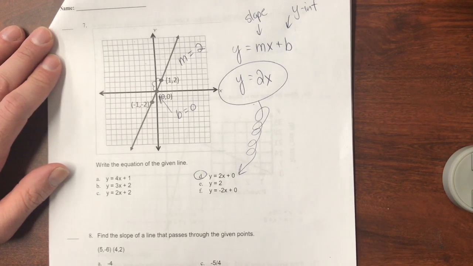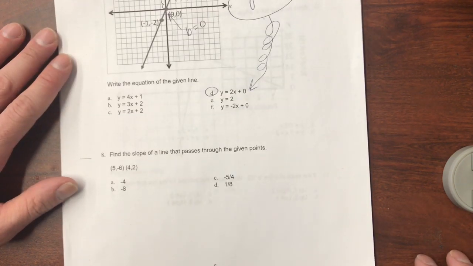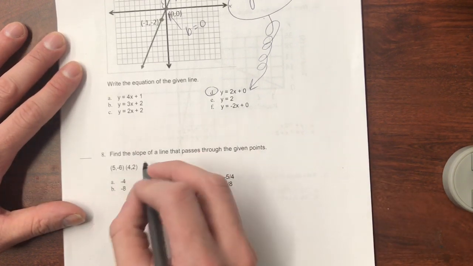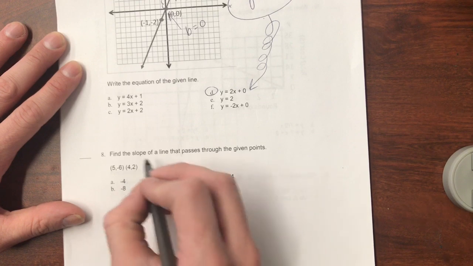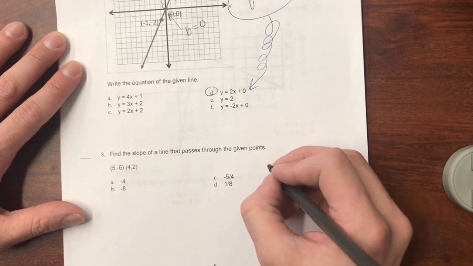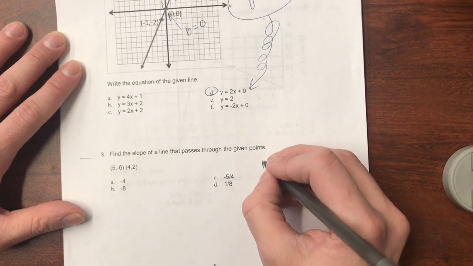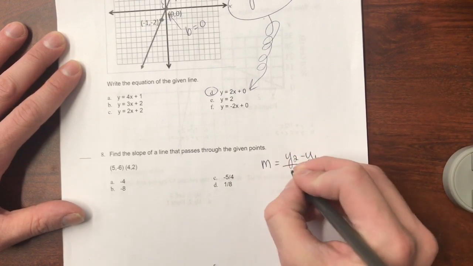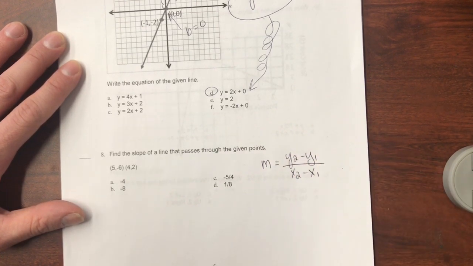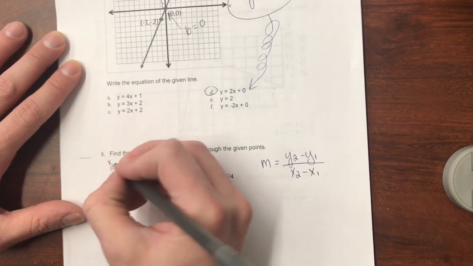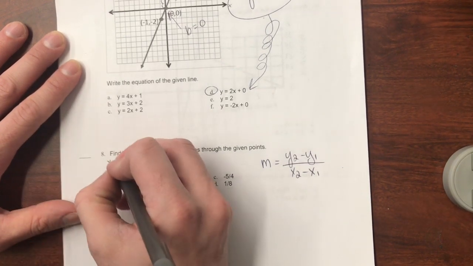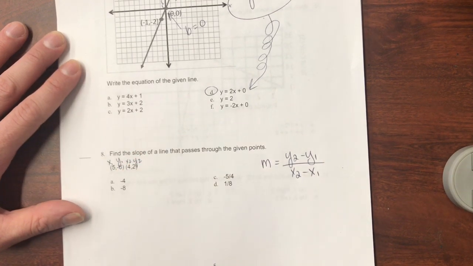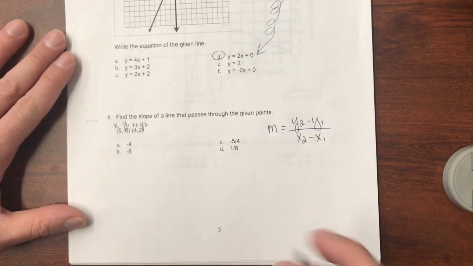All right. Find the slope of a line that passes through the given points. This is going to require the slope formula. Whenever it gives you 2 points and asks you to find the slope, you need the slope formula. The slope formula is m equals y sub 2 minus y sub 1 over x sub 2 minus x sub 1. You go to your points, you label them x sub 1, y sub 1, x sub 2, y sub 2, and you just throw them in.